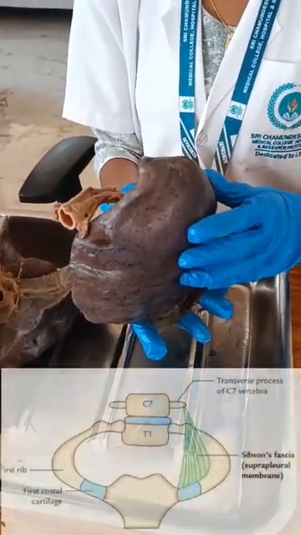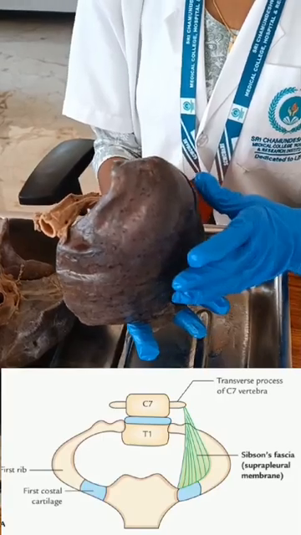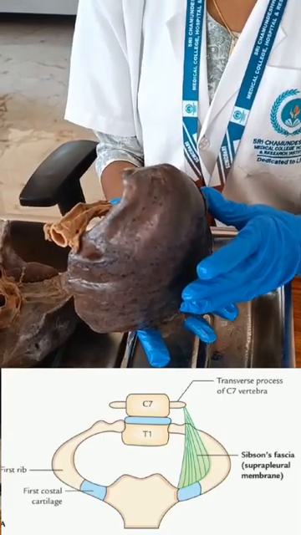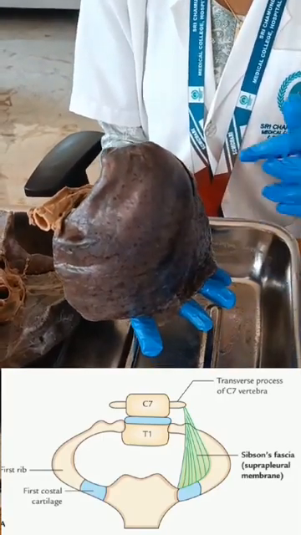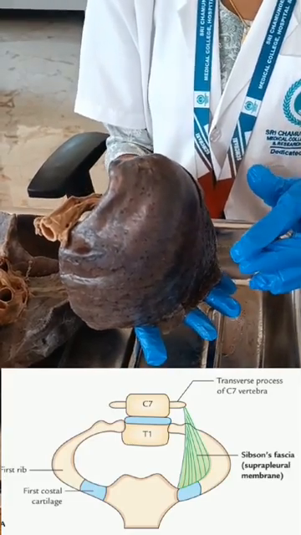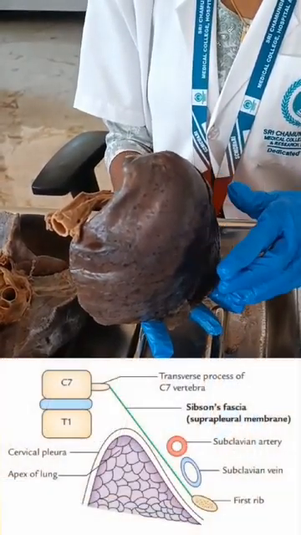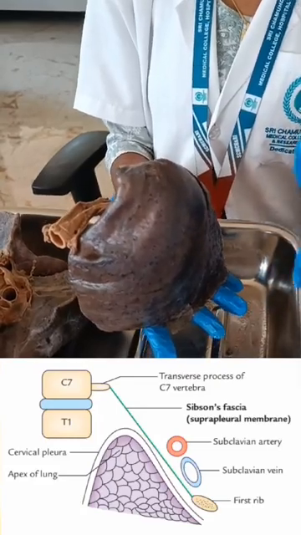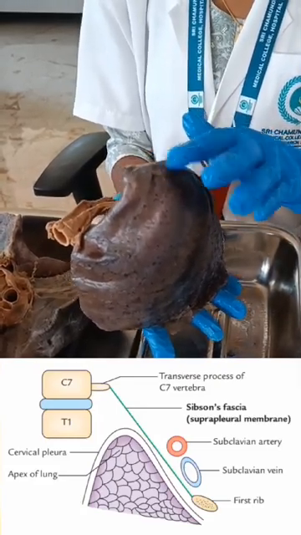The Sibson's fascia arises from the transverse process of the C7 vertebra and gets attached to the inner border of the first rib and its costal cartilage. It separates the subclavian artery, vein and the first rib from the apex of the lung and its cervical pleura.